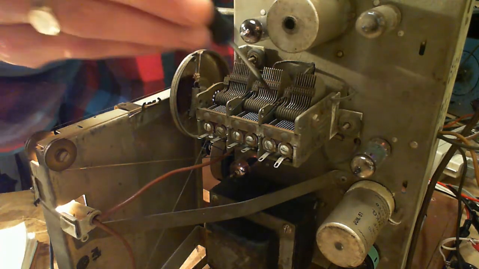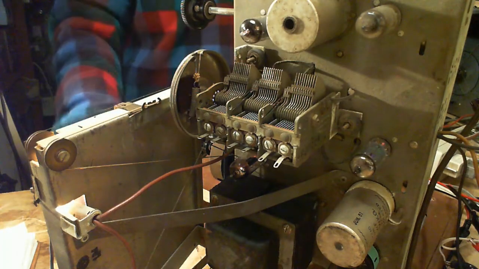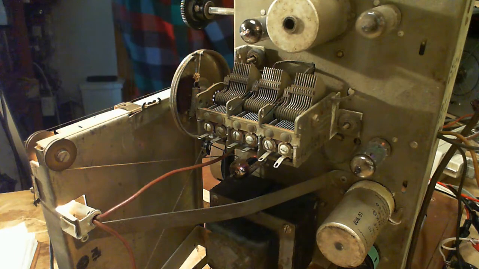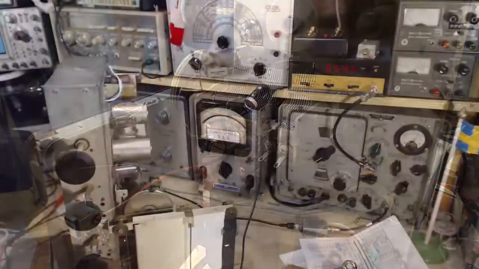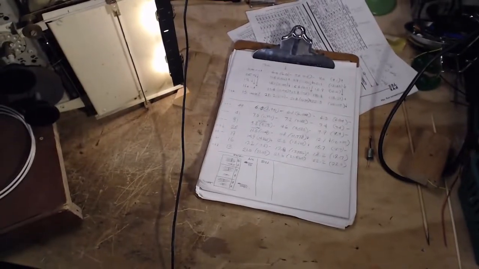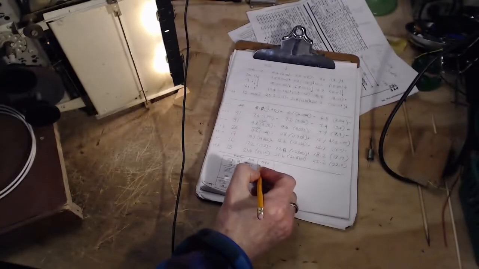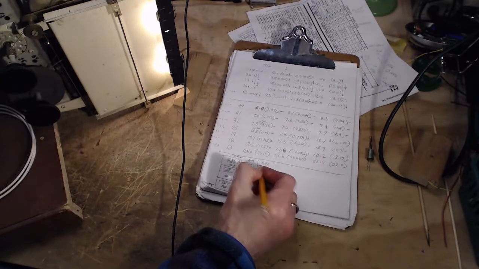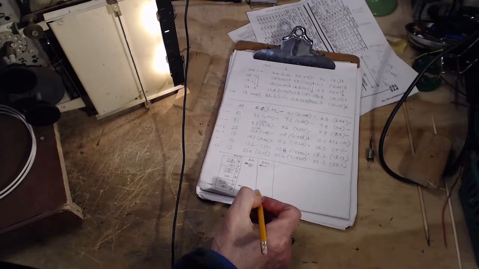Well, I'd say it's the same too. I would say it's the same two sets of capacitors here. Okay, so shortwave looks like this again. Same thing, exactly the same thing.